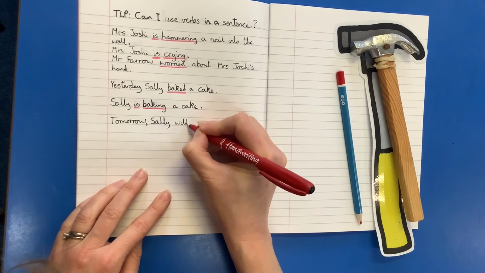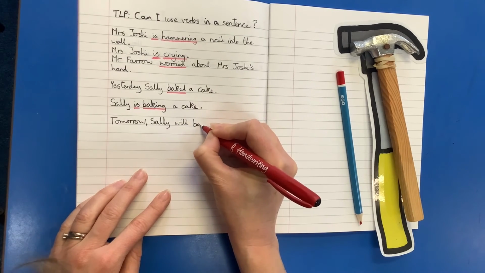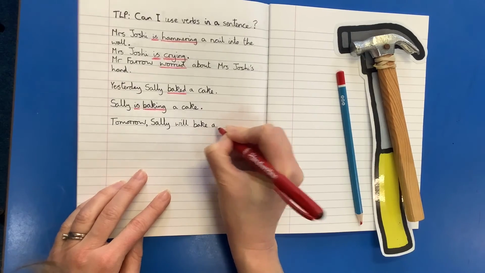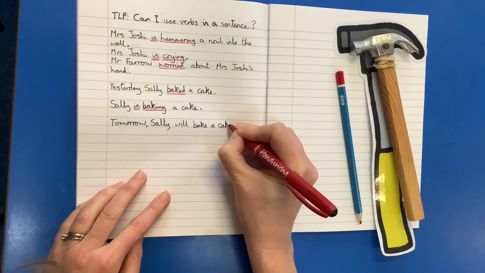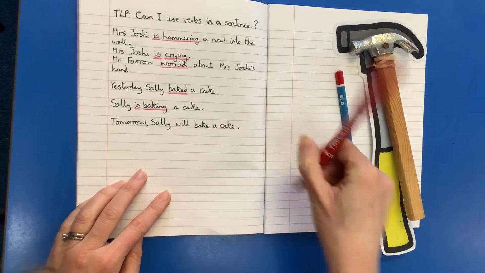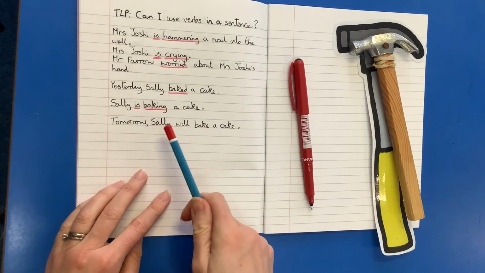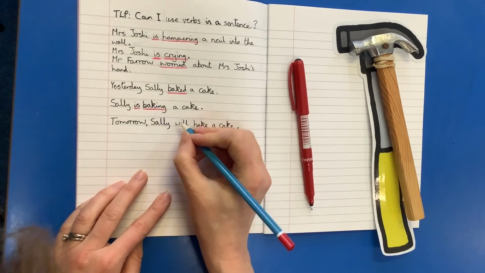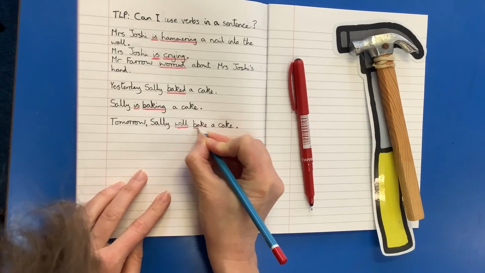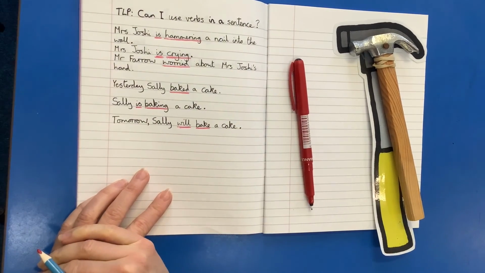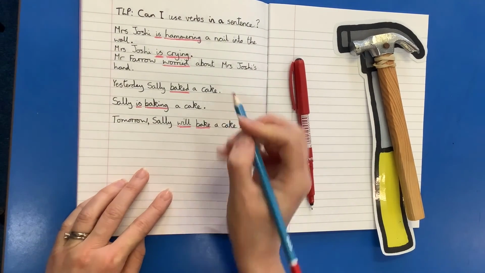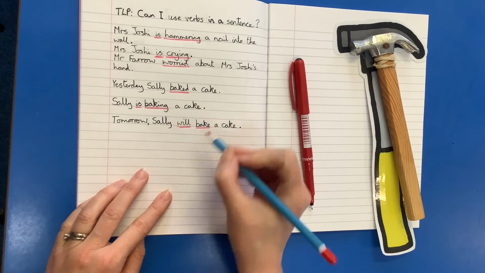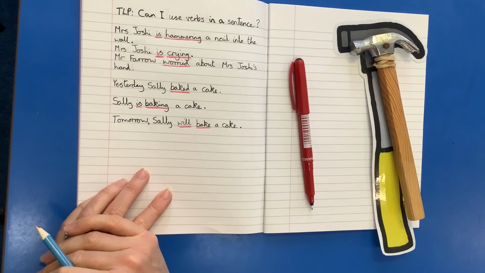Will bake a cake. I didn't mean to pick rhyming words, but I have. Tomorrow, Sally will bake a cake. That's what she's going to do tomorrow. So the endings of the verbs change.